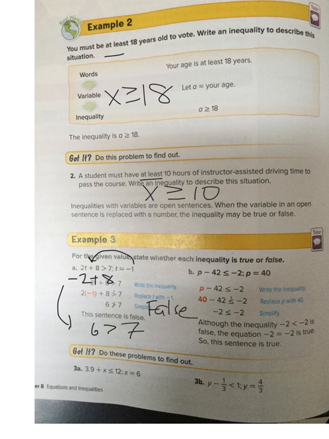Look at letter B. p minus 42 is less than or equal to negative 2. p is 40. So I'm going to take 40 and plug it in for p. When I do that, I get 40 minus 42. Well, 40 minus 42 is negative 2. Is negative 2 less than or equal to negative 2? That is true because it is equal to, so my answer is going to be true. Pause the video and do 3A and 3B.